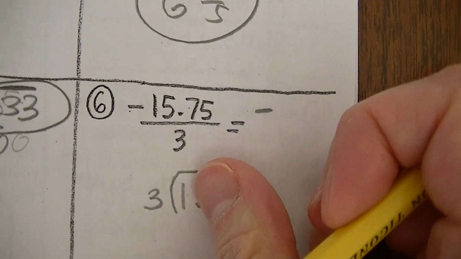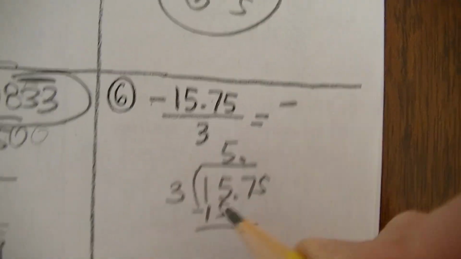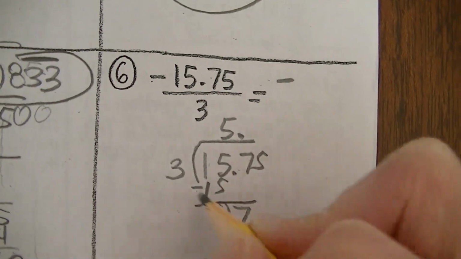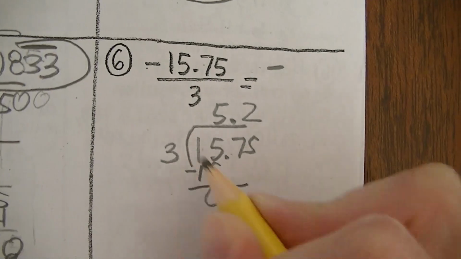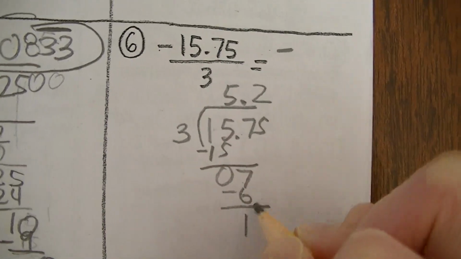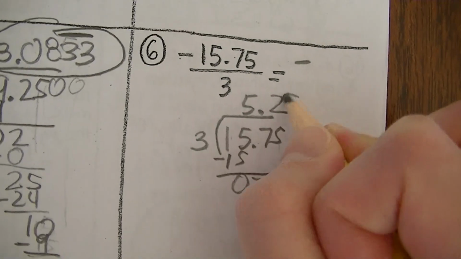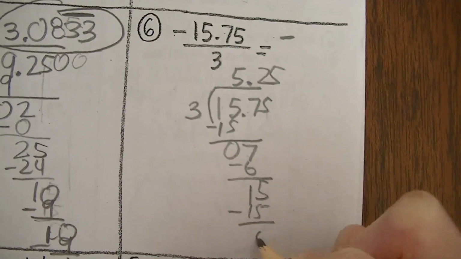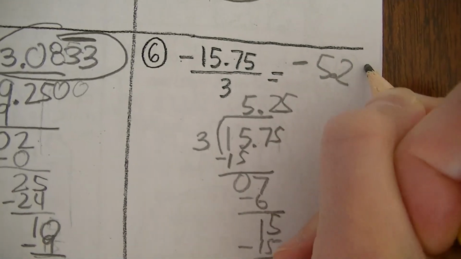Okay, 3 doesn't go into 1, but it goes into 15 5 times. 15 minus 15 is 0. 3 doesn't go into 0, so bring down the 7. 3 goes into 7 twice. Minus 3 times 2 is 6. Okay, 1 left over. 3 doesn't go into 1, but it'll go into 15. 3 goes into 15 5 times. Minus 15, that's 0. So remember what I told you, it's got to be negative. So there we go.